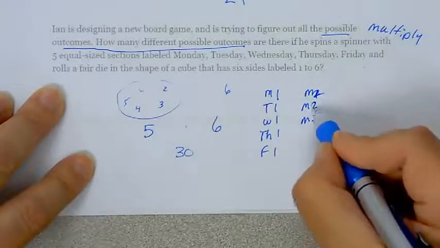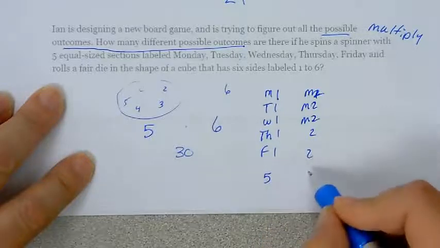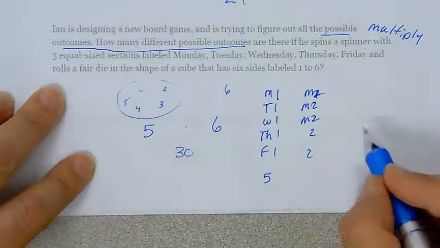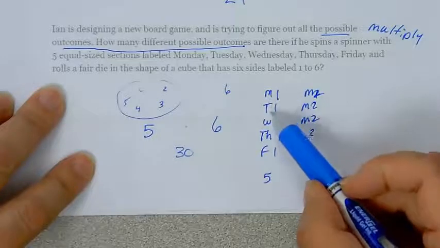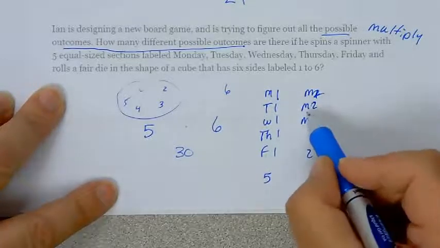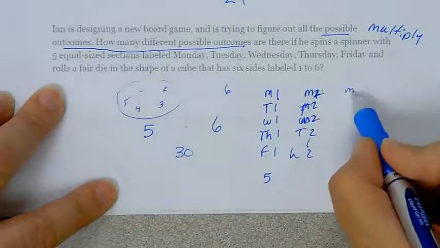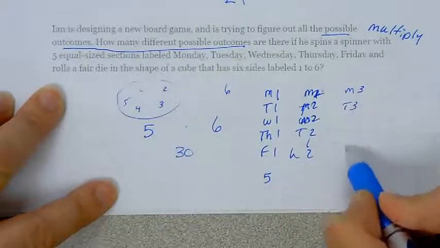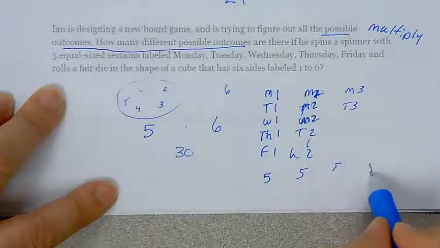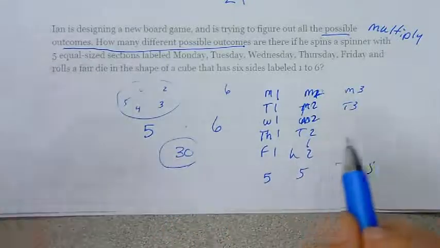Monday 2, 2, 2, 2, and 2. So there's 5 ways here. I've messed this up. So I started Monday, Tuesday, Wednesday, Thursday, Friday with 1s. Then Monday, Tuesday, Wednesday, Thursday, Friday with 2s. And then Monday 3, Tuesday 3, and so on. So there will be 5 things that could happen with 6 dice, so that's how you get 30 ways.